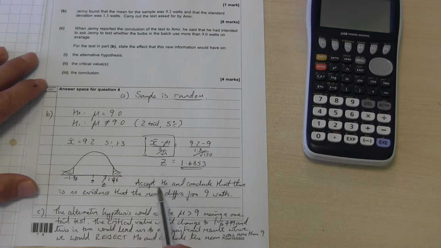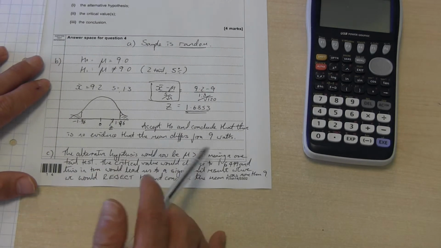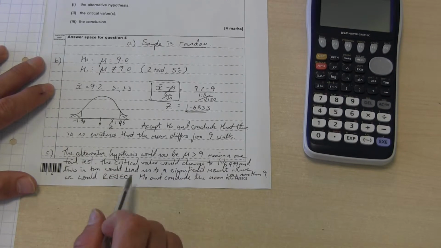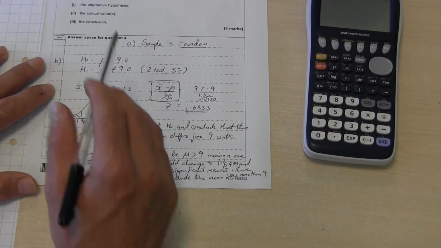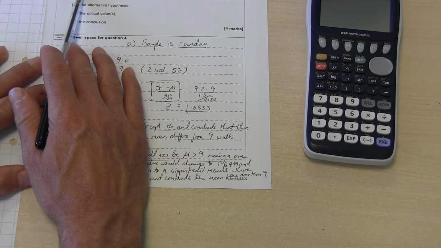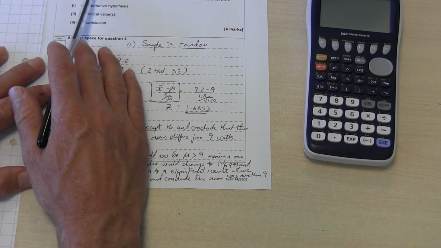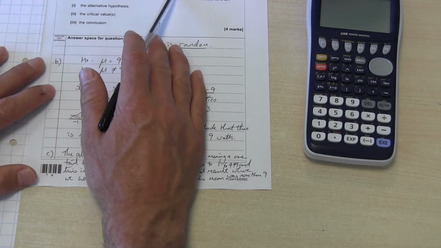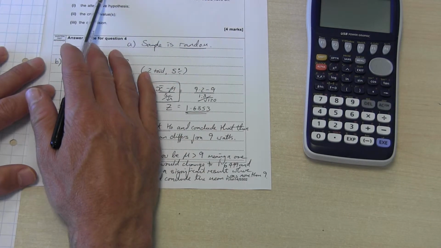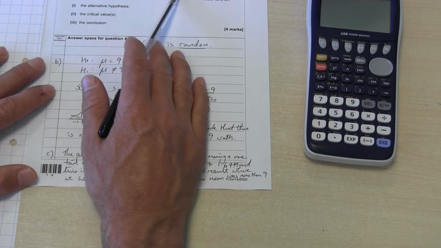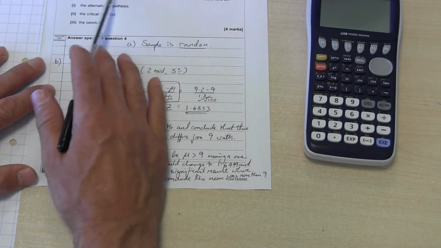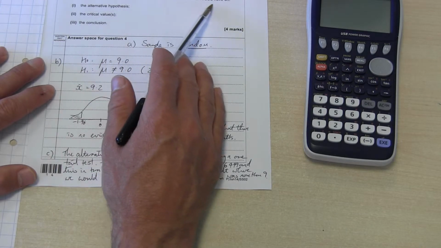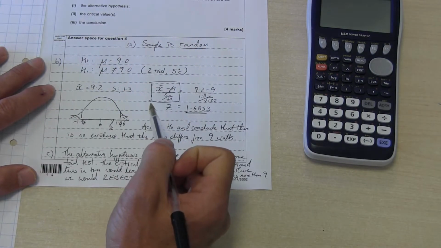I must ensure that I do my contextual conclusion, and I conclude that there is no evidence that the mean of the batch differs from 9 watts. For the final part of this question, part C, the question just changes slightly. When Jenny reported the conclusion of the test to Amir, he said that he had intended to ask Jenny to test whether the bulbs in fact had used more than 9 watts on average. For the test in part B, state the effect that this new information would have on the alternative hypothesis.